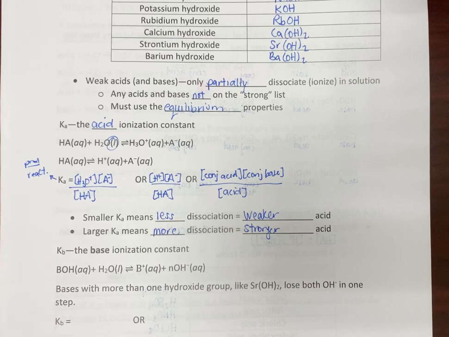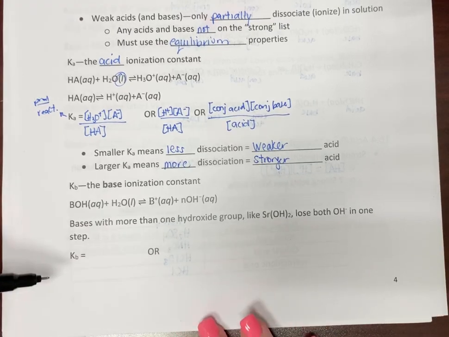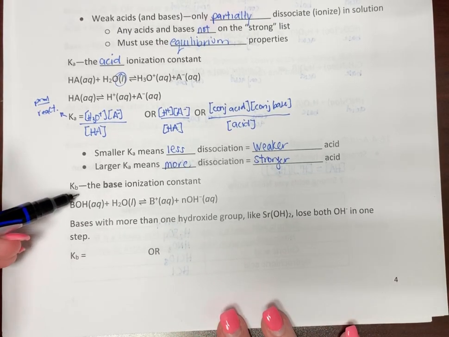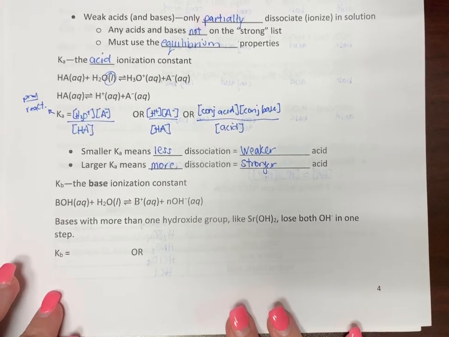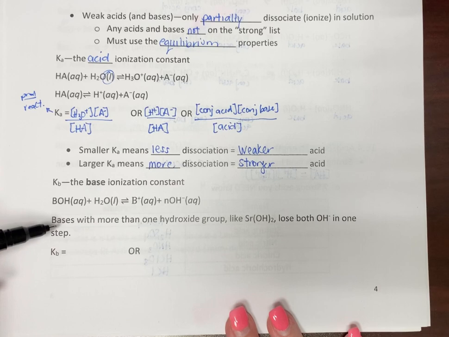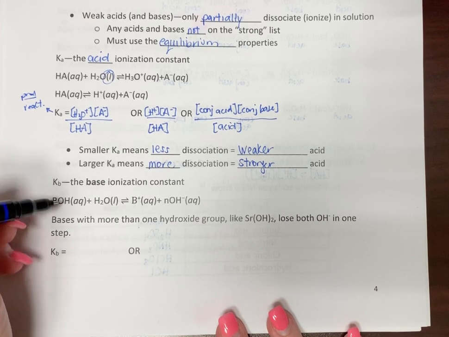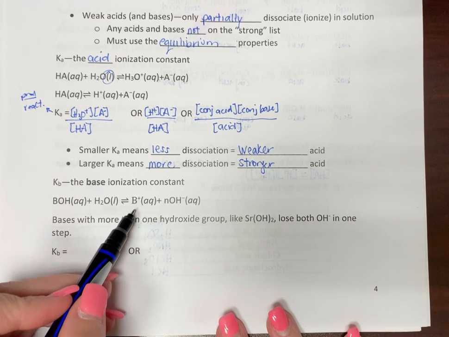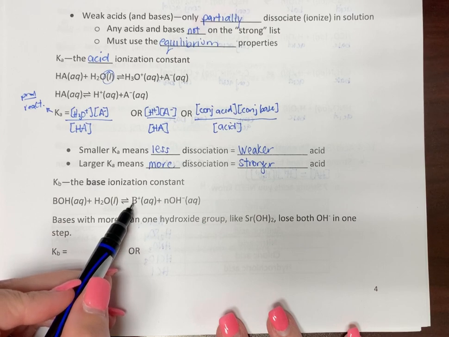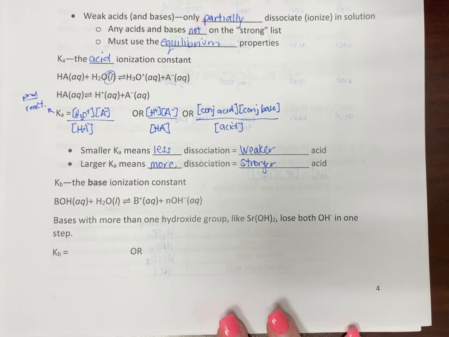Now with the base, it's very similar. Instead of Ka, you're going to have Kb. K for equilibrium, B for base. Now, here is where things get a little bit tricky. It's not that bad though, so don't panic. So you have your base, you put it in water, you get your conjugate acid, and then you get your hydroxide groups, which would be your conjugate base.